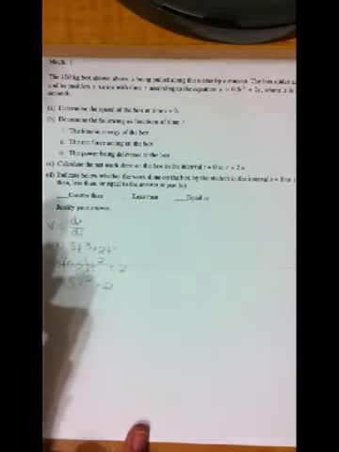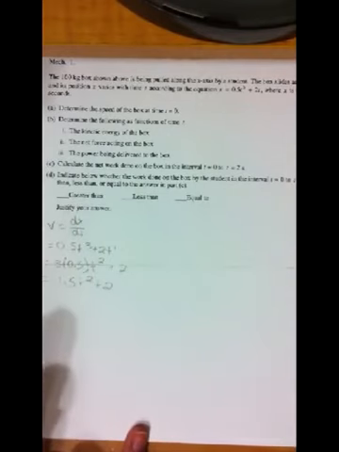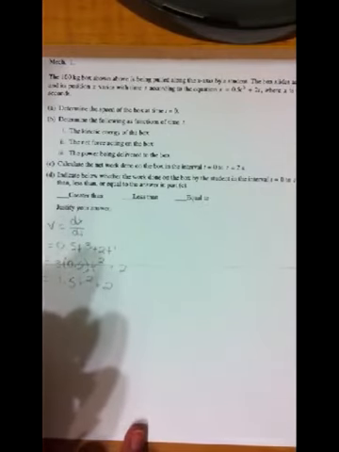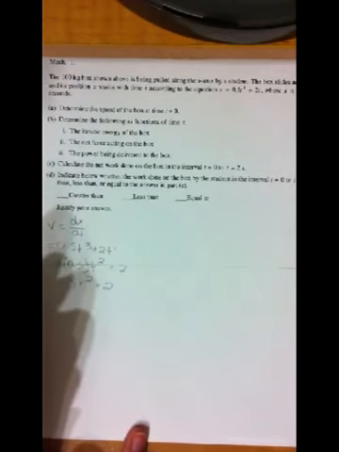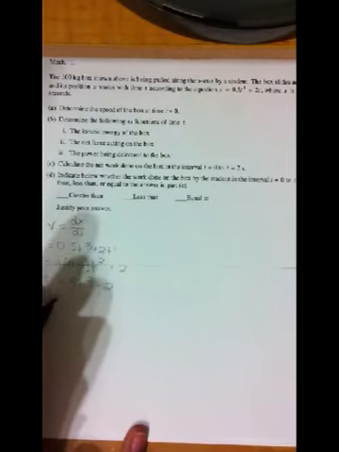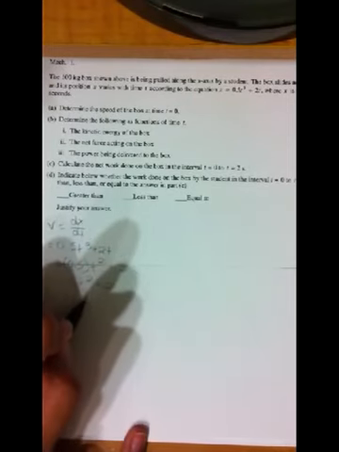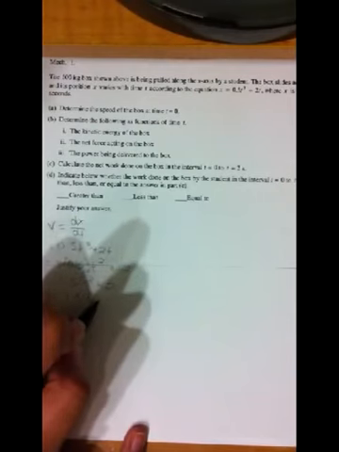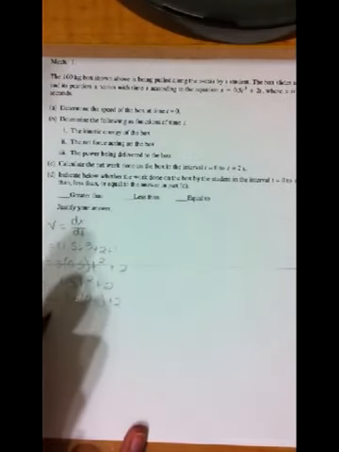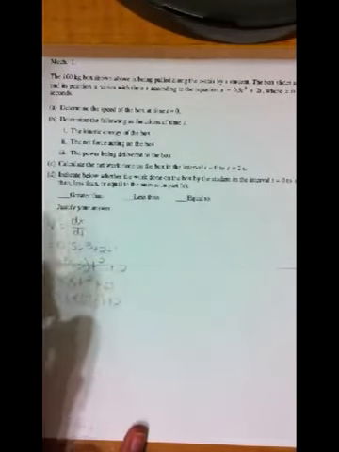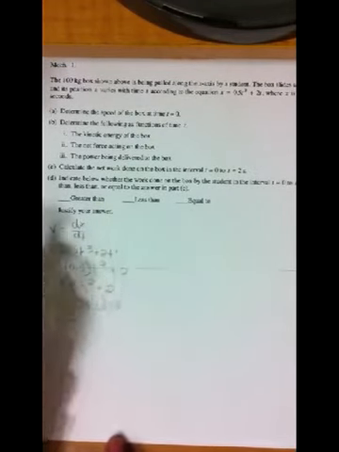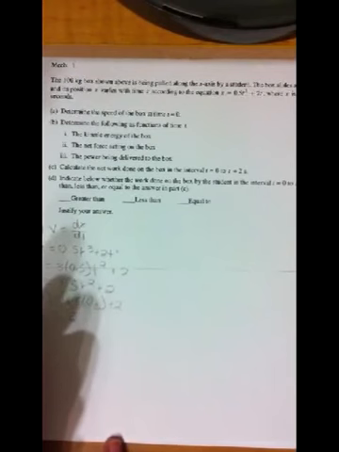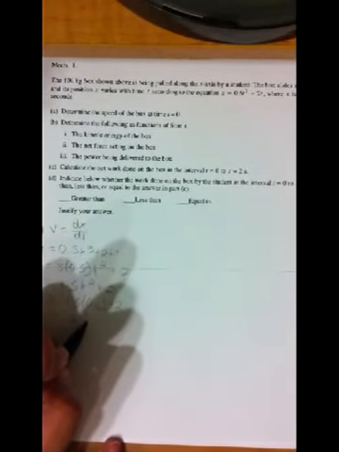Now they want to know, this is velocity. Now they want to know the speed at time t equals 0. So for that, all we have to do is simply plug in. So velocity at 0 equals 1.5 times 0 seconds plus 2. Again, simplifying this, we get 0 and then a 2. So velocity equals 2 meters per second.